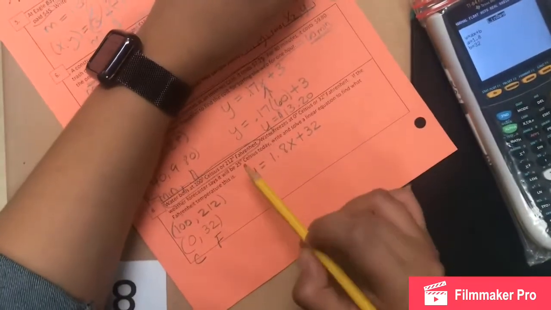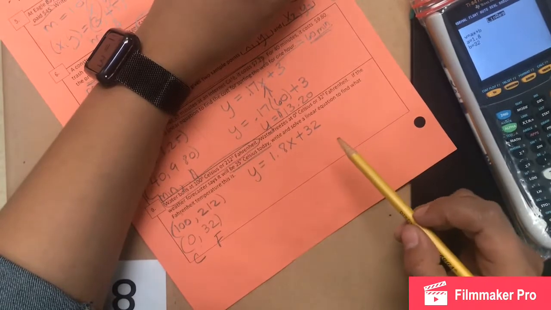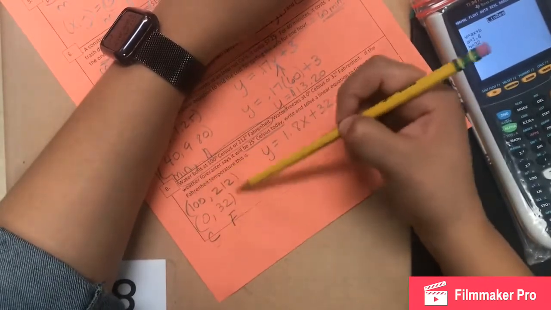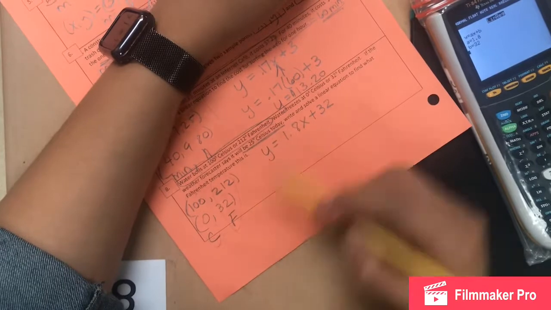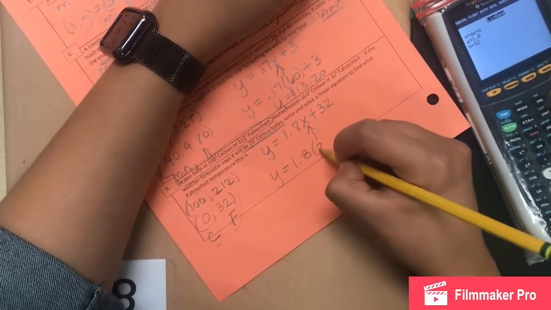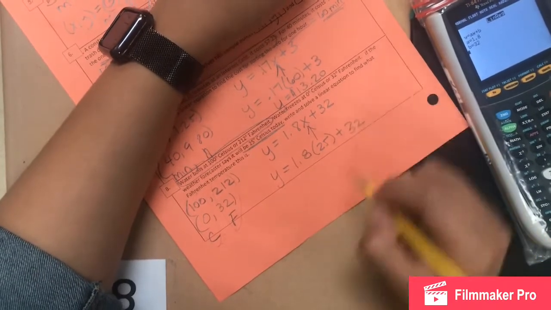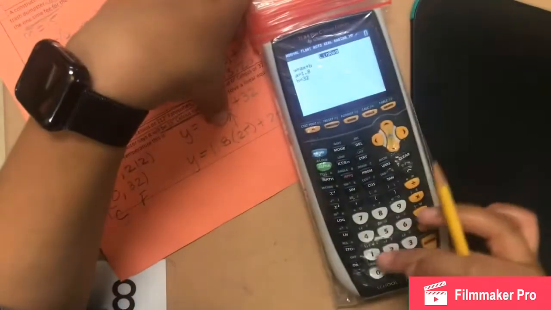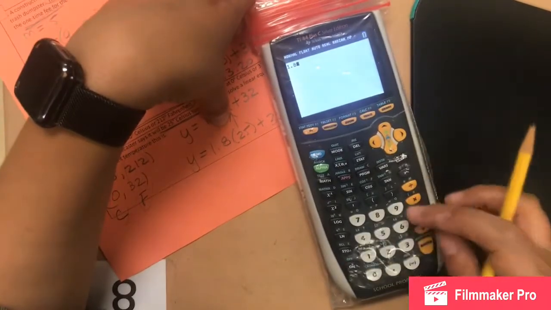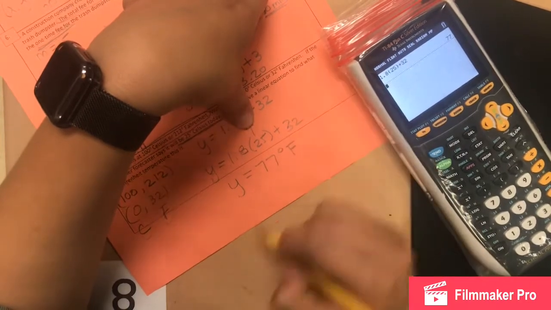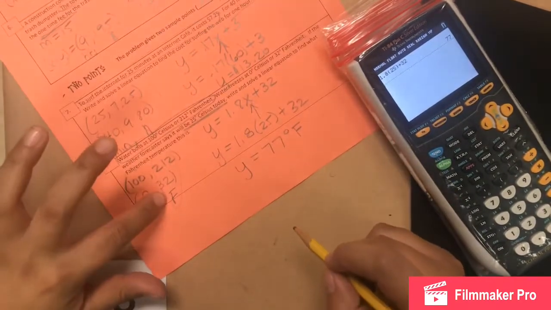Now we figure out, where do I plug in 25 degrees Celsius? Do I plug it in for x or do I plug it in for y? Well, if x was Celsius and y was Fahrenheit and they gave me Celsius, I'm going to plug it in for x again. So y equals 1.8 parentheses 25 plus 32. If they gave me Fahrenheit, then I would have put it where the y is, but they didn't. So now we're going to type this in, 1.8 parentheses 25 plus 32. So how many degrees is this? This is y equals 77 degrees Fahrenheit because we're solving for y and y was Fahrenheit.